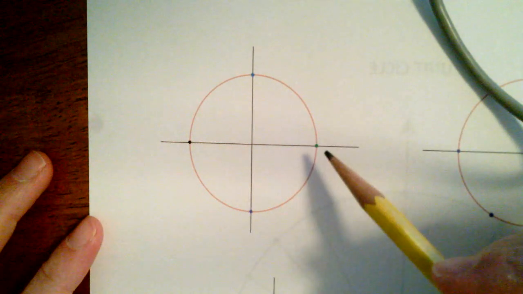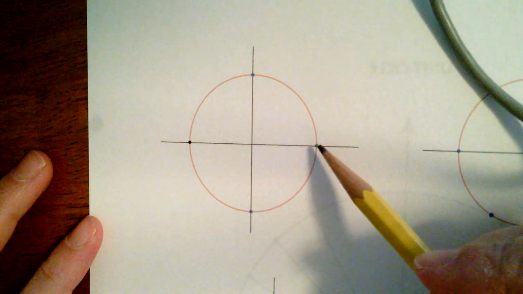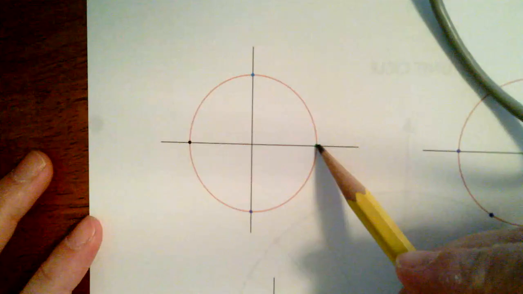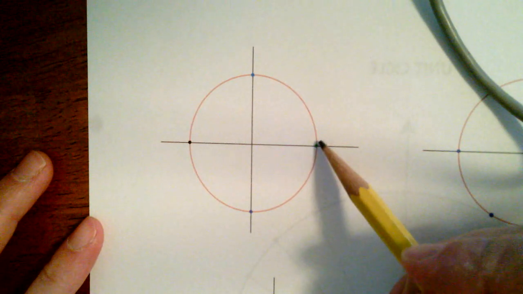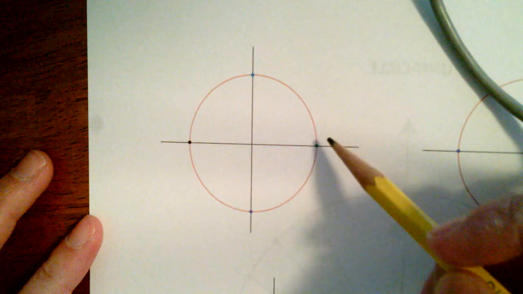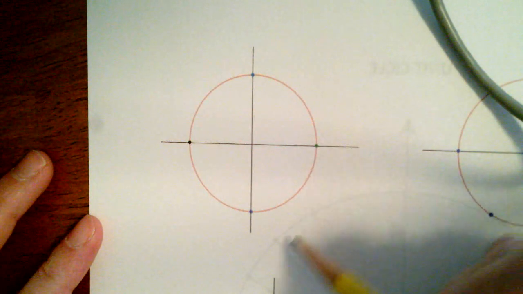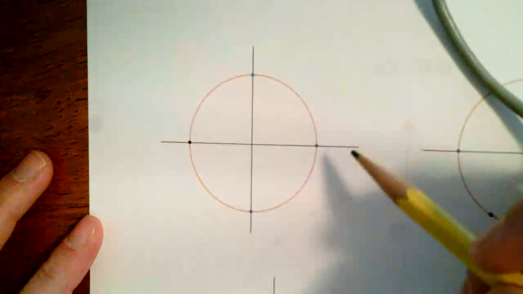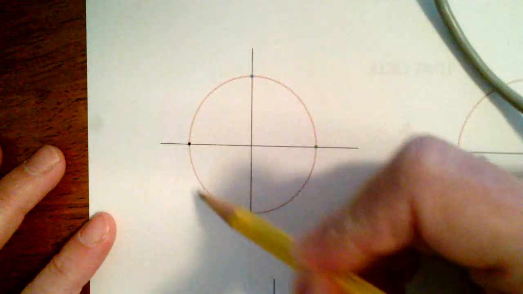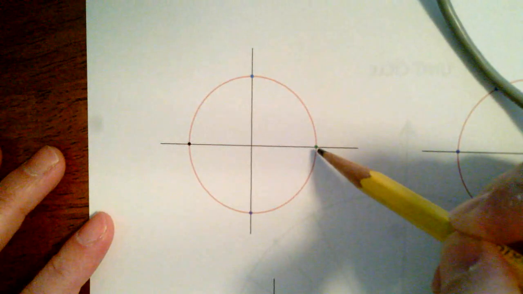Just like standard position for degree measure, 0 starts on the positive x-axis. Positive angles go counterclockwise, and negative angles go clockwise. Important to know, one whole circle is 2 pi radians.